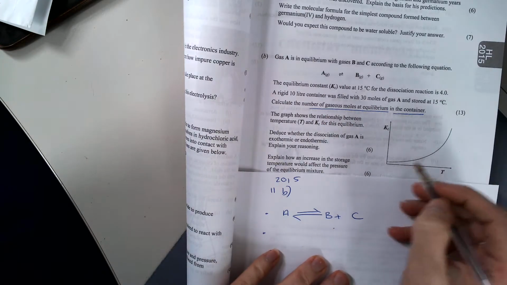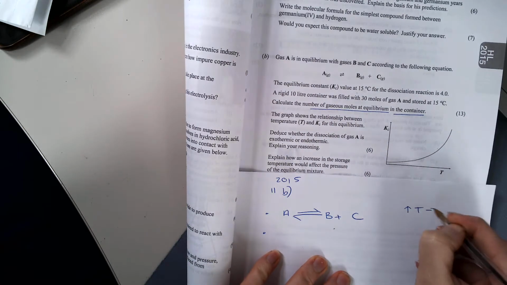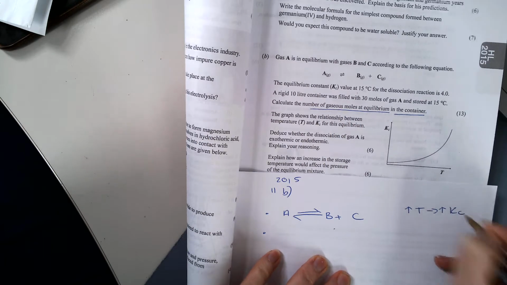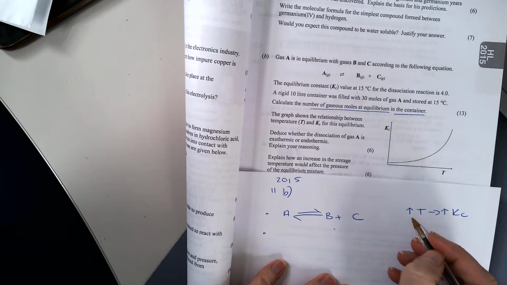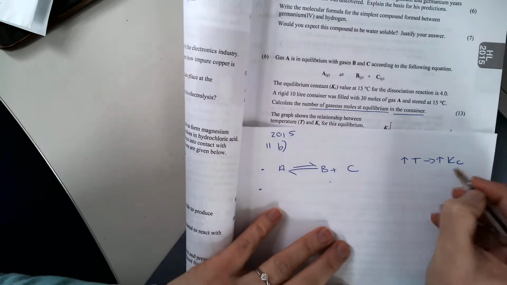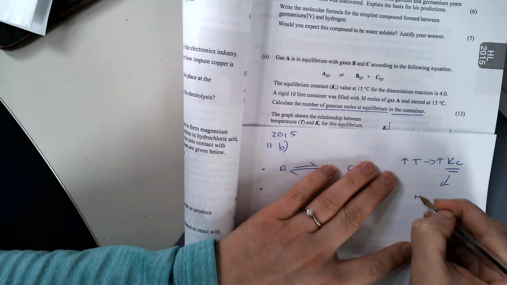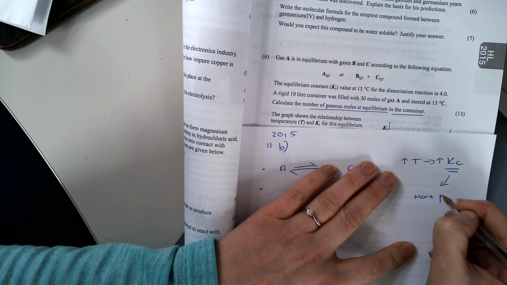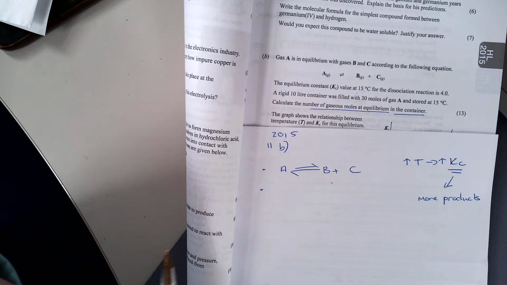If I look at the graph, what's actually happening? As my temperature is increasing, my Kc is also increasing. Remember, Kc is temperature dependent, so it's always going to be constant at constant temperature. So from the graph, I can see that the Kc increases as the temperature increases. Remember, Kc is a measure of how much my reaction produces products. So if my Kc is increasing, that means I'm making more products.